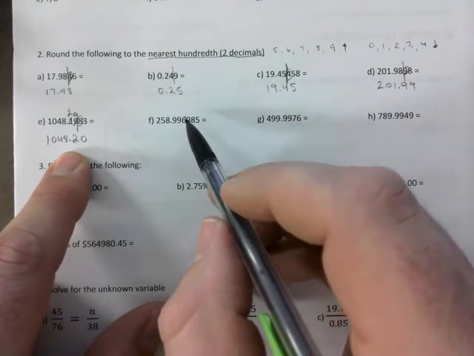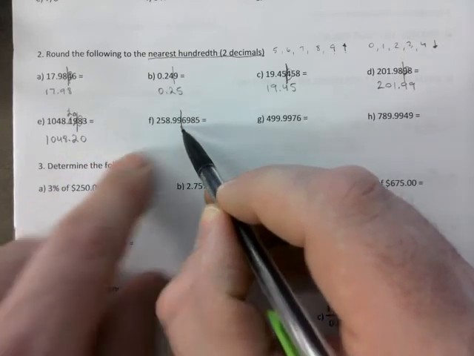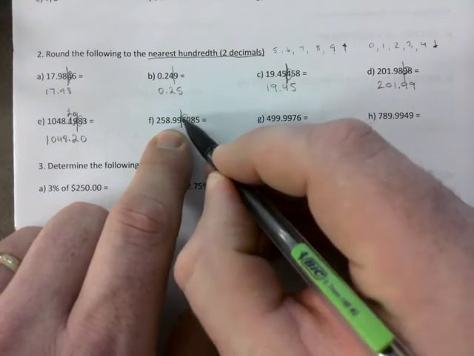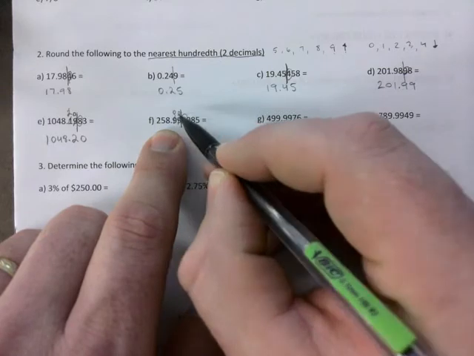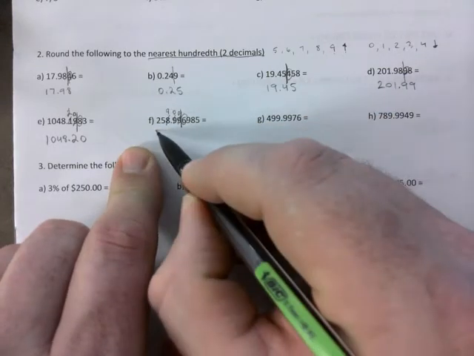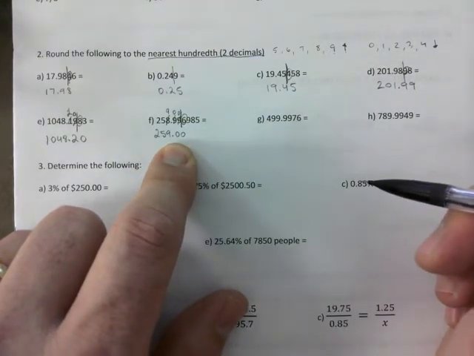Does that make sense? Yeah, you still remember that stuff? Hopefully. This is not what this course is all about, just so you know, right? So this 6 bumps this to a 10, bumps this to a 10, bumps this to a 9, right? So this is really 259.00 if you want to write it that way.